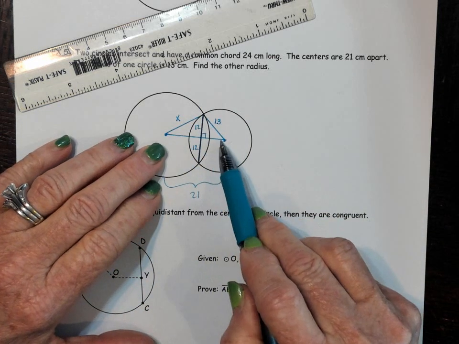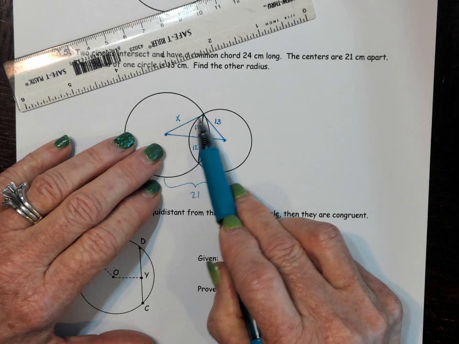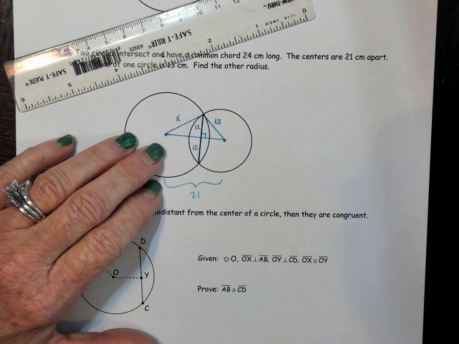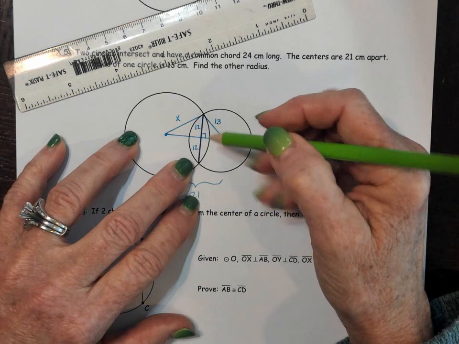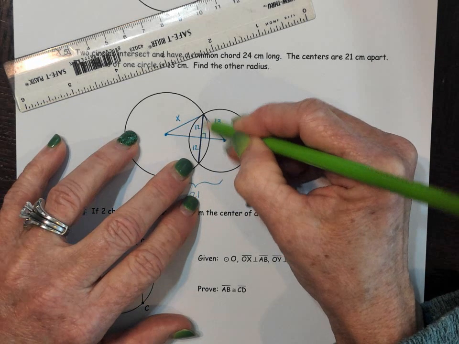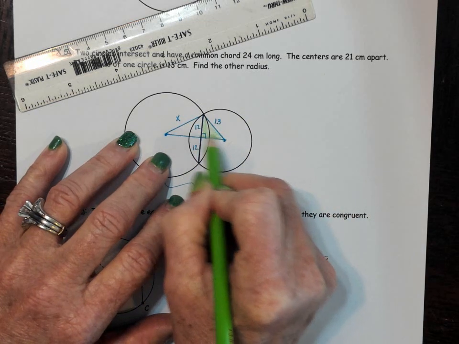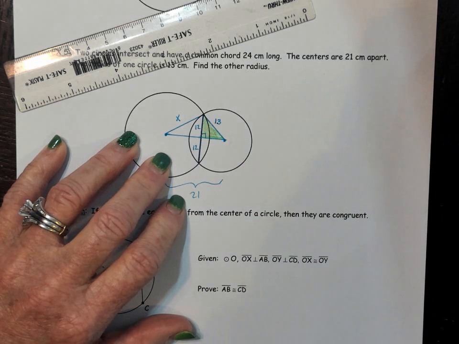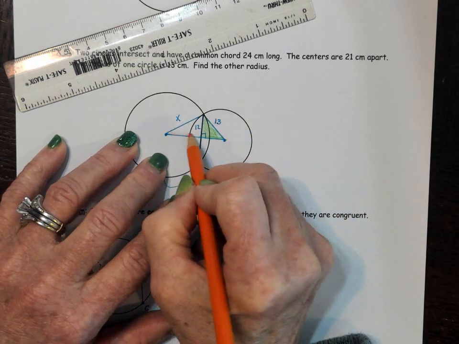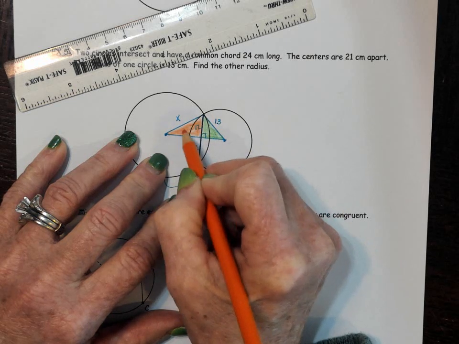Now this triangle right here is not a right triangle. It might look like it, but it's really not a right triangle. There are two right triangles in here that we are going to use. I'm going to use some color to identify them. So here's this green one sitting right here. That right triangle. And then we're also going to look at this orange right triangle over here.